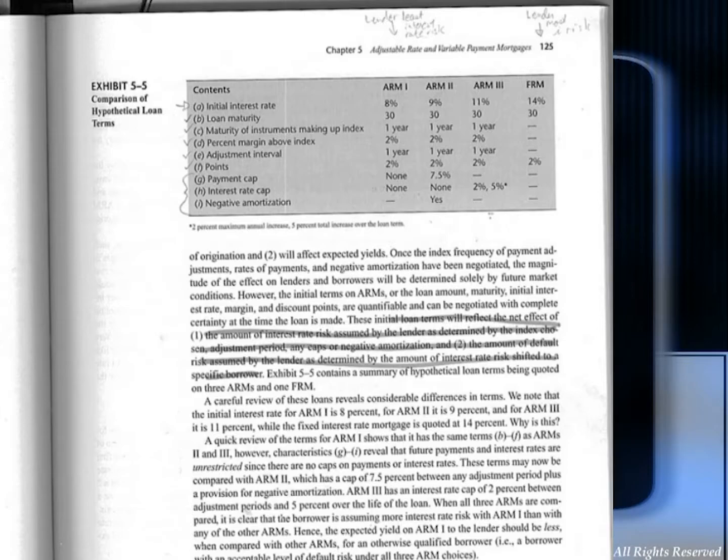So we see, as I wrote up on the top there, the lender has the least interest rate risk, the borrower the most. In ARM 1, the lender has the most interest rate risk and the borrower the least in the fixed rate.